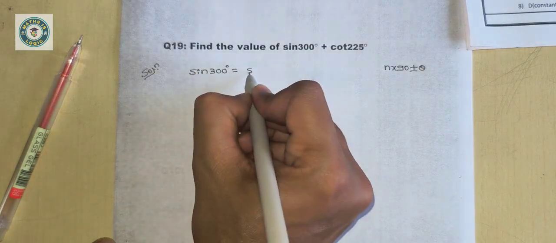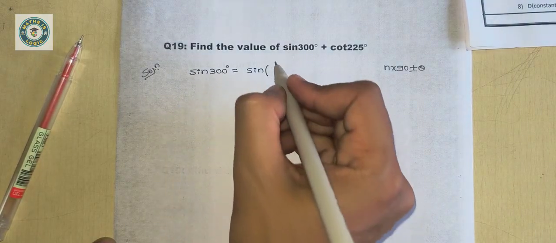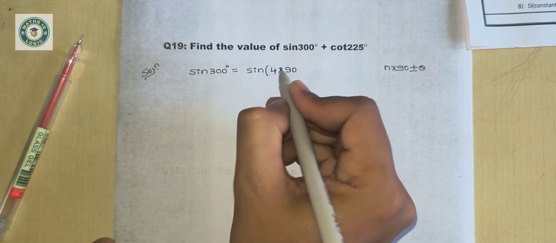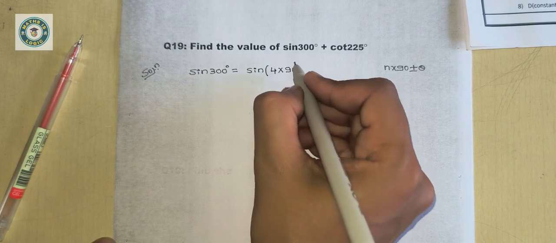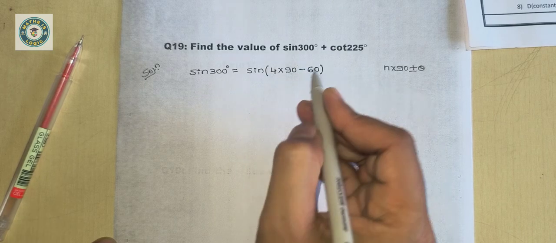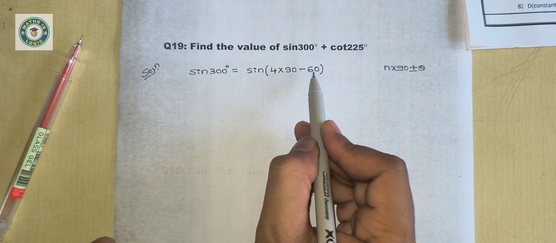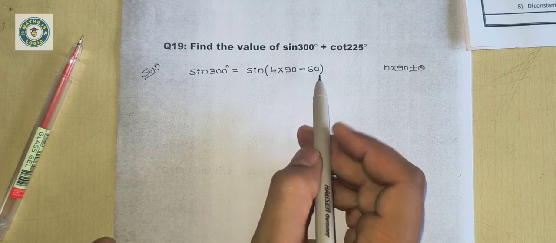Therefore, this sine I am going to keep it as it is. Next, 300 can be written as what here? 4 into 90. 4 into 90 is 360, but we need 300. That's why here we need to subtract how much here? 60. Therefore, 4 into 90 is 360 minus 60 is how much here? 300. So, first we need to bring it into the standard form.